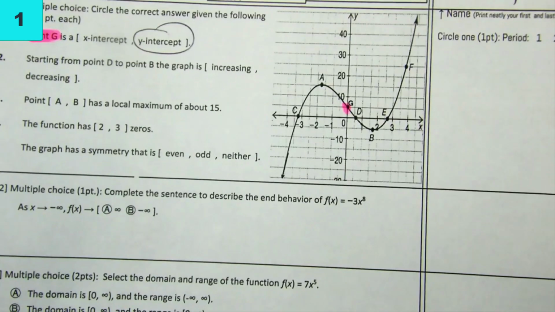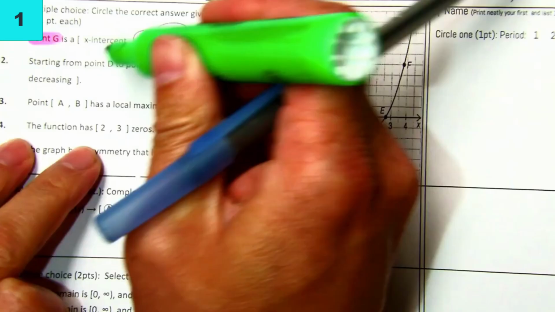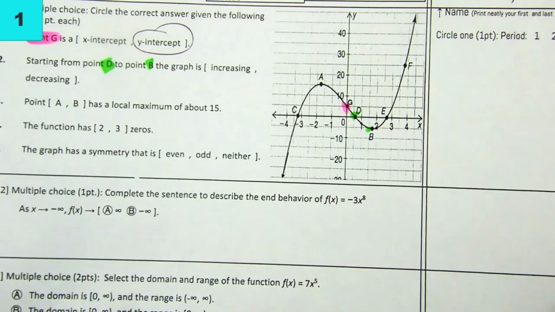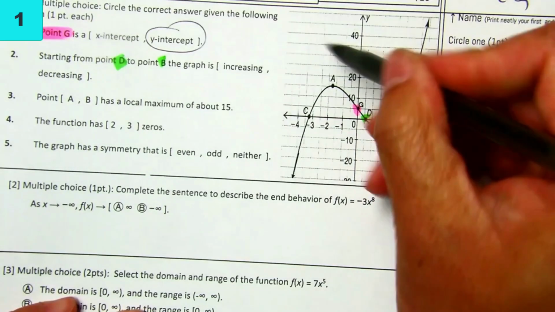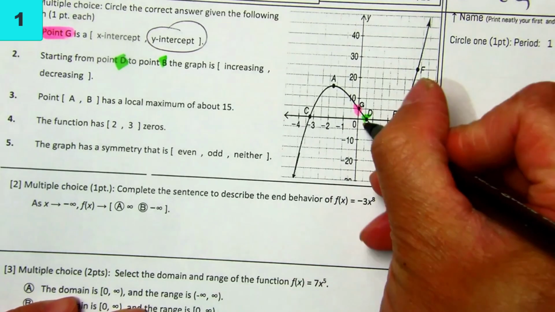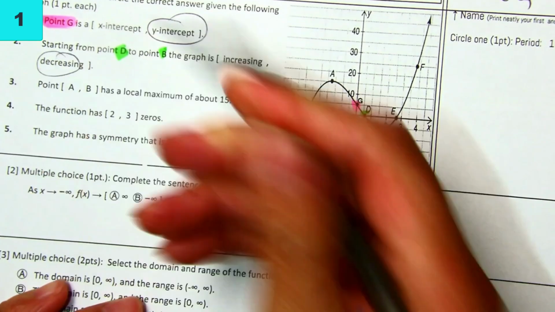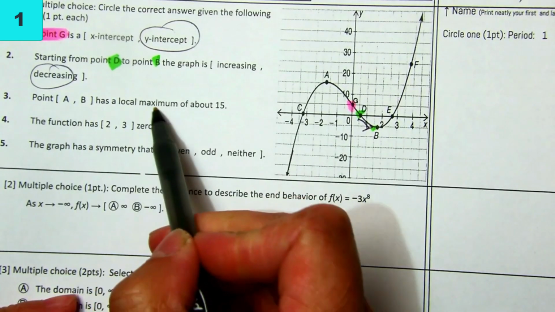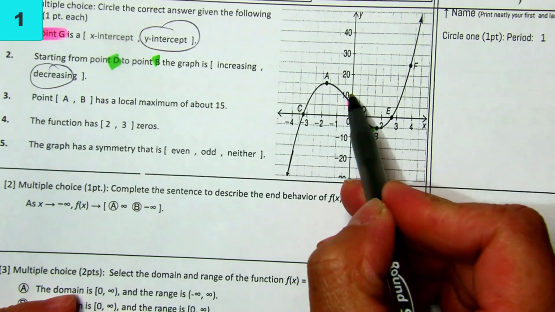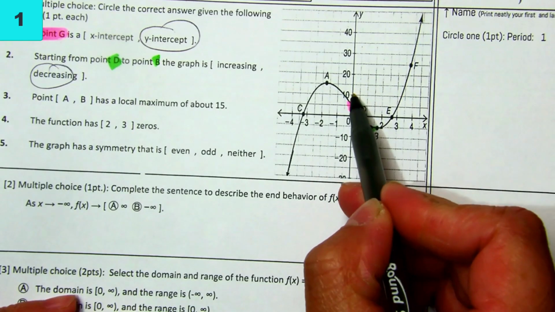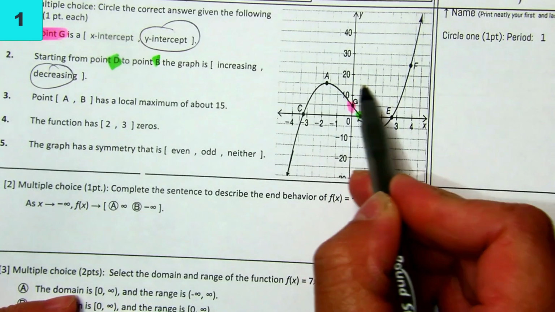Number 2, starting from point D to point B. Starting at D to B. Well, I notice going from left to right on the roller coaster, it's going down. So this would be decreasing. Which of these points has a local maximum of 15? Maybe this is 10, 15, 20, so 15, this would be point A.